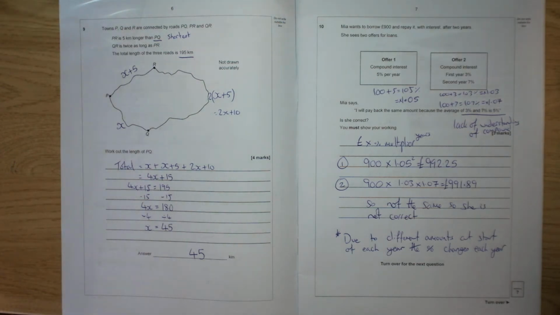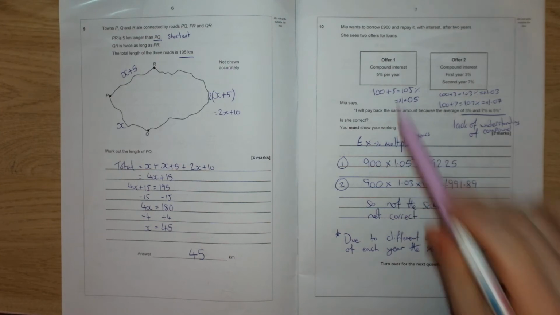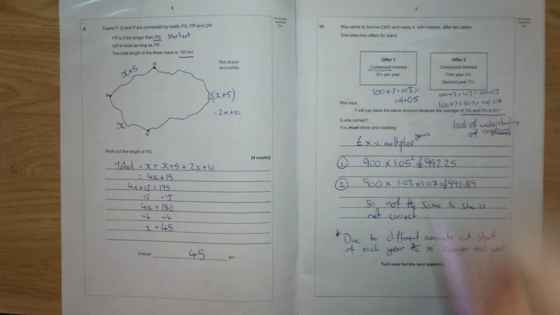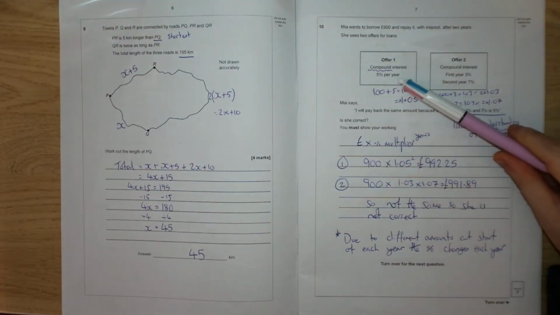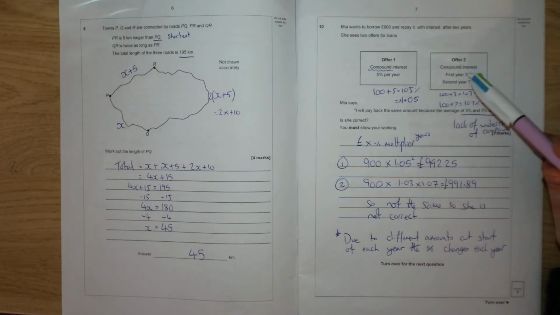Right, question 10. Mia wants to borrow 900 quid and repay it with interest after 2 years. Not sure what Mia's borrowing the money for, why she's borrowing it for 2 years, etc. But that's apparently what Mia is doing. She sees 2 offers for the loans. Offer 1, compound interest, the key word there, compound, 5% per year, or offer 2, first year 3%, second year 7%.